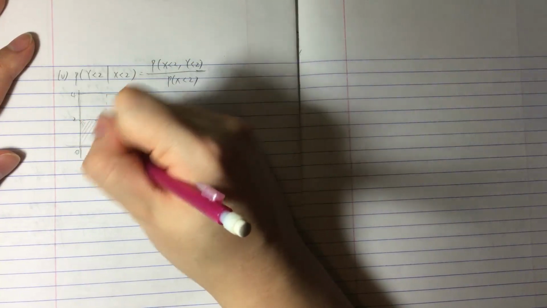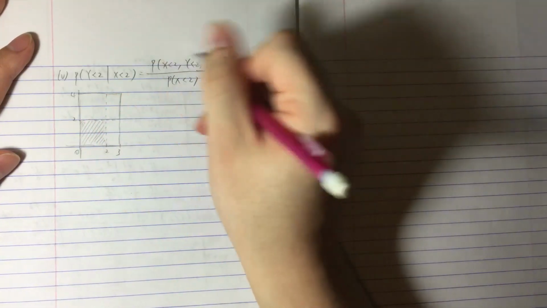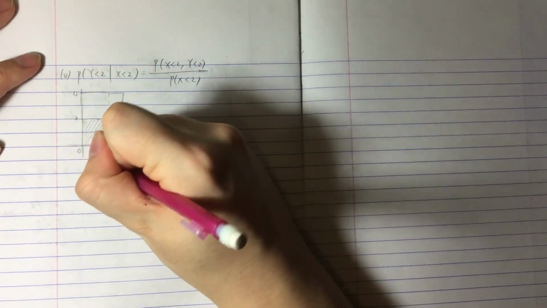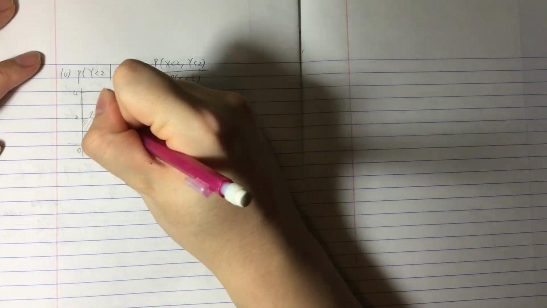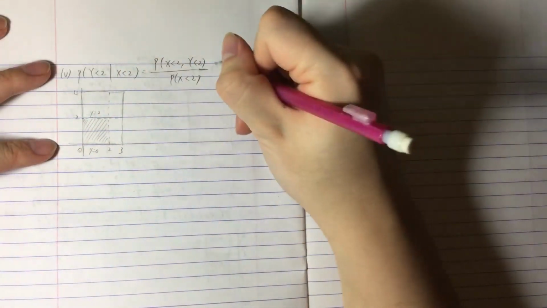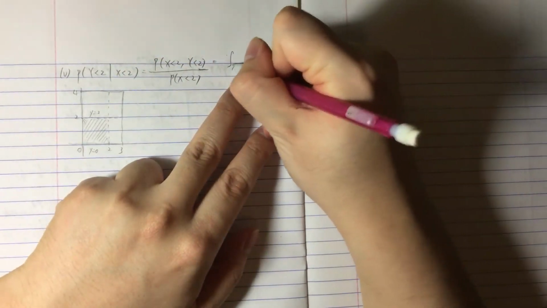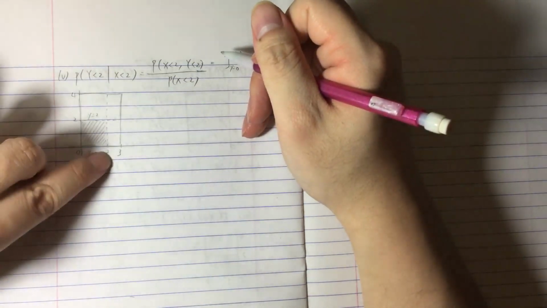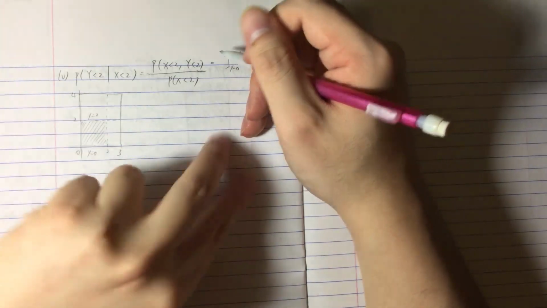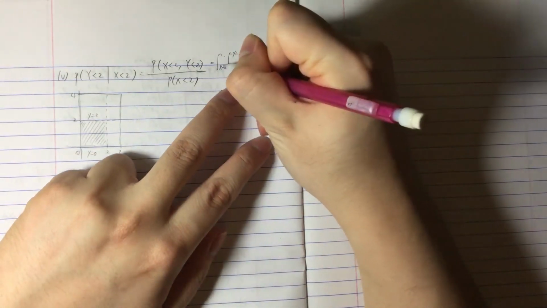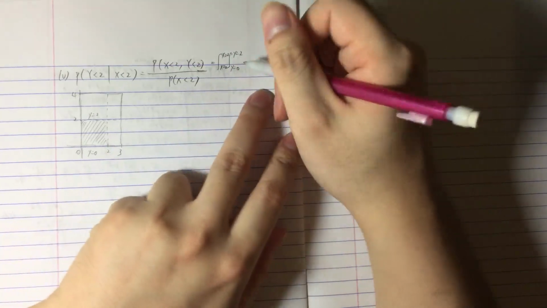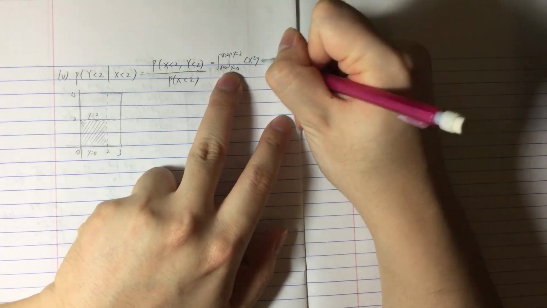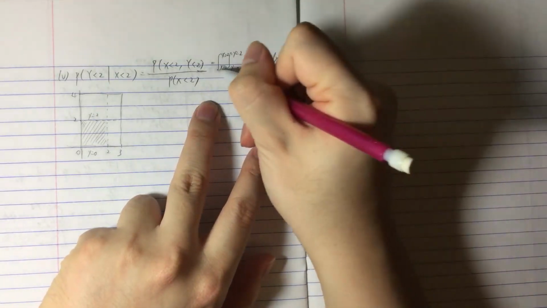Dashed line represents 2 is not included. X is less than 2, y is less than 2. That's the region. So for the numerator, we are taking the integral over this region. The lower curve is y equal to 0 and the upper curve is y equal to 2. So take the integral for y from 0 to 2, and x from 0 to 2. The joint PDF is c x squared y dy dx.